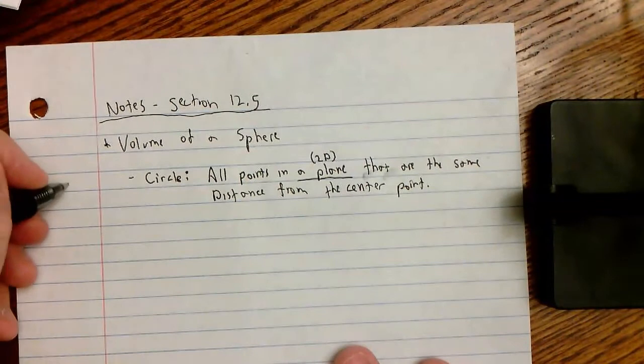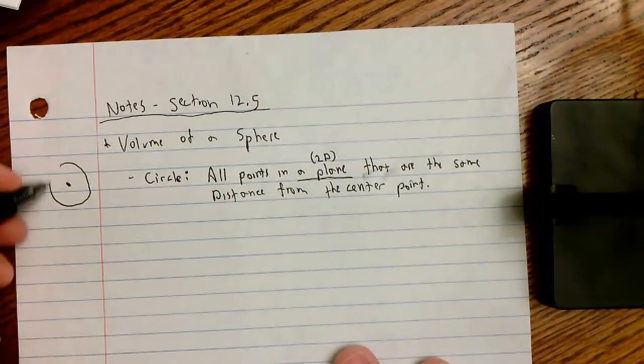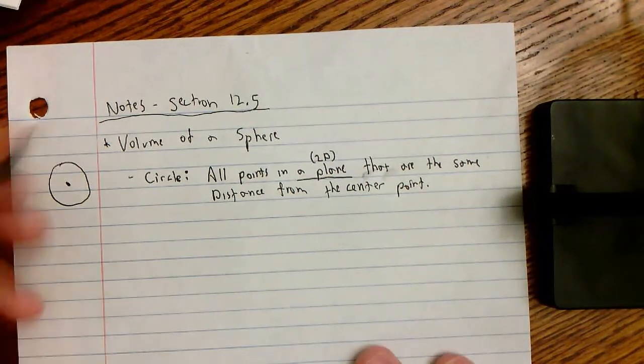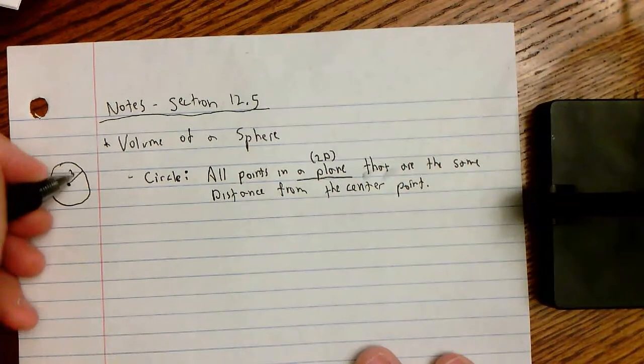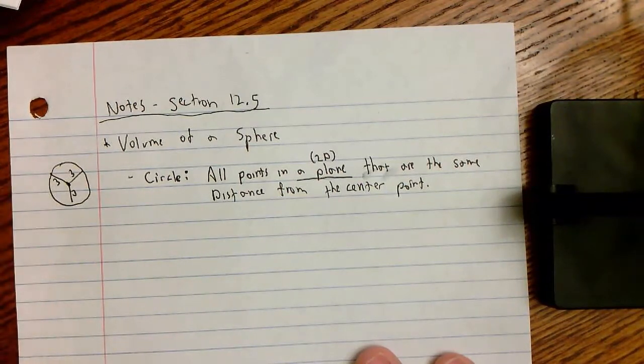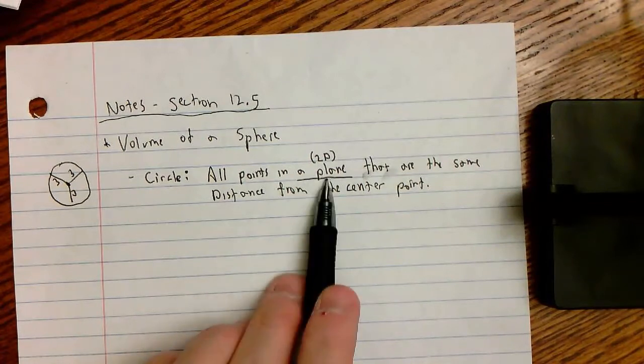So for a circle, you have a center point, and if you're the same distance from it all the way around, that's where we get a circle, right? We call that distance the radius. 3, 3, 3. It doesn't matter. The same distance all the way around makes a circle. That is if you are two-dimensional in a flat plane.